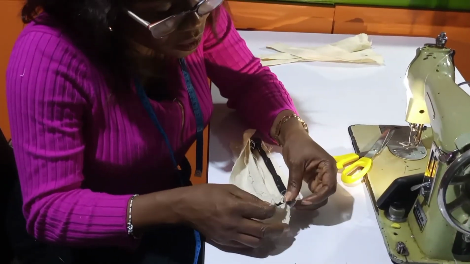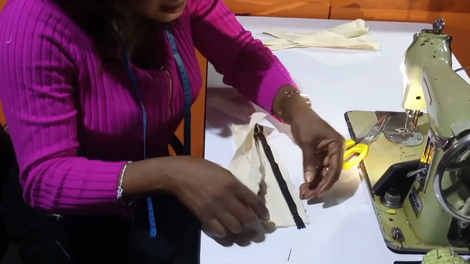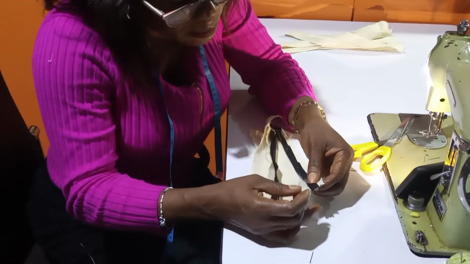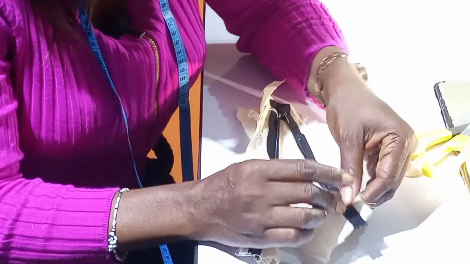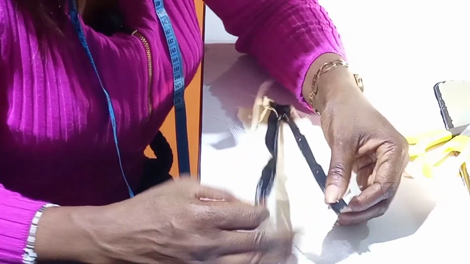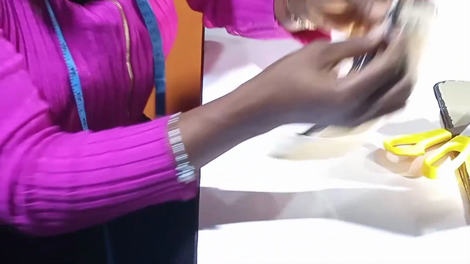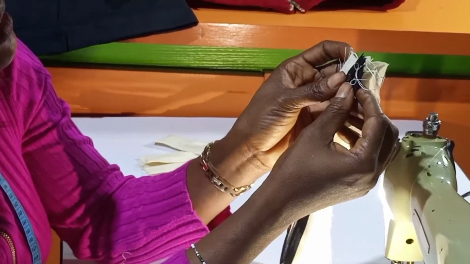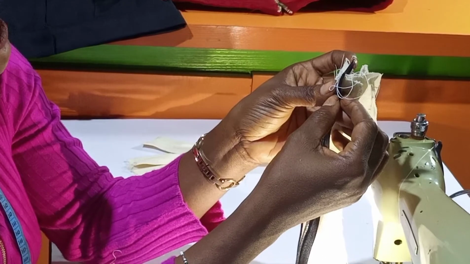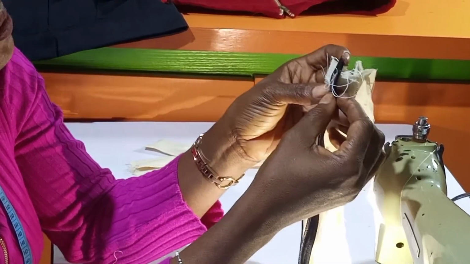Please, I want you to note that the tip where you start sewing from, you must gauge it well to make sure that it's exactly at the same distance. Look at it. Make sure that it's exactly on the same distance on the fabric, so that when you finish sewing, both sides will balance.